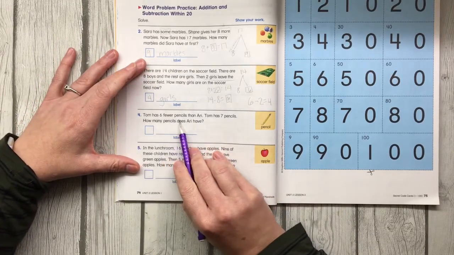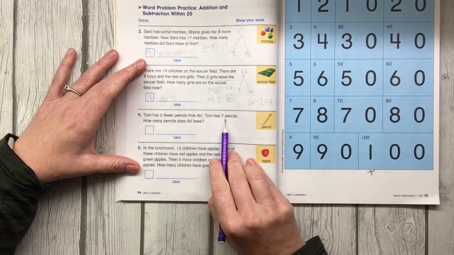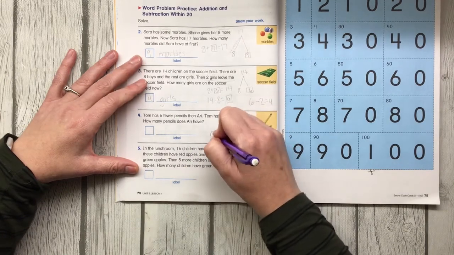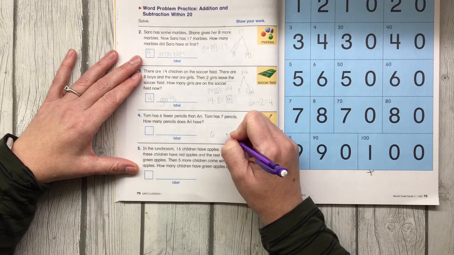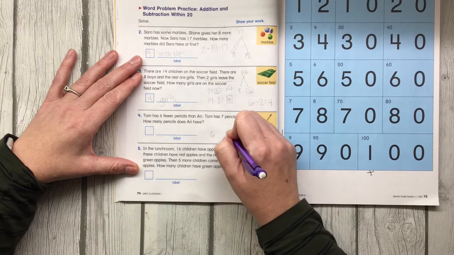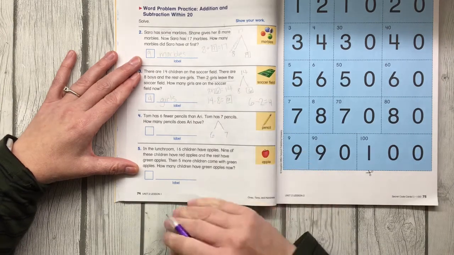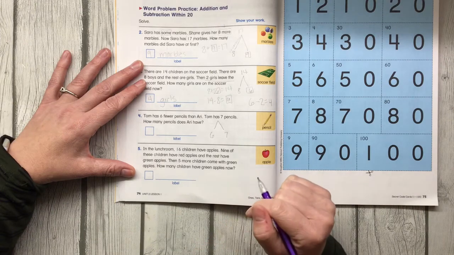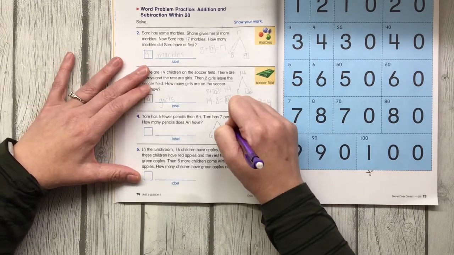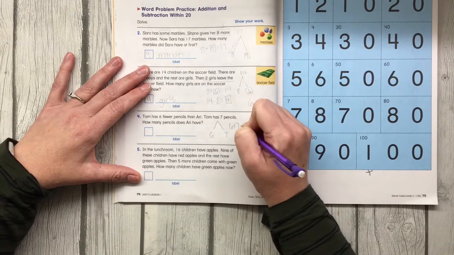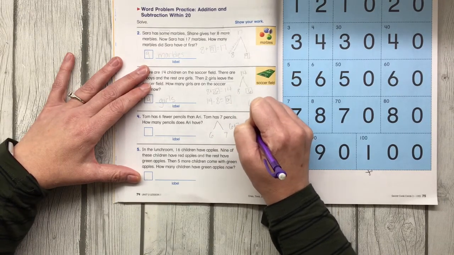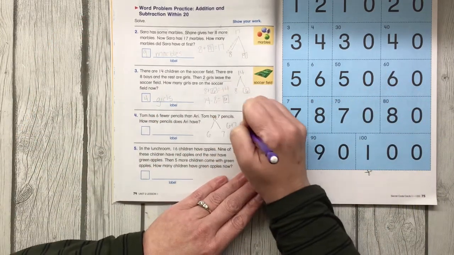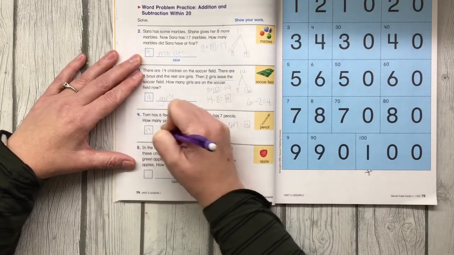Tom has 6 fewer pencils than Ari. Tom has 7 pencils. How many pencils does Ari have? So Tom has 6 fewer than Ari. Tom has 7 pencils. Go ahead and figure that one out, friends. Yep, your equation would look something like this, hopefully. 6 plus 7 equals box. What is 6 plus 7? 6 plus 7 is 13. 13 pencils.